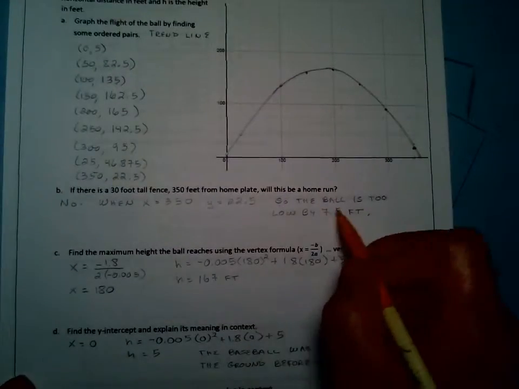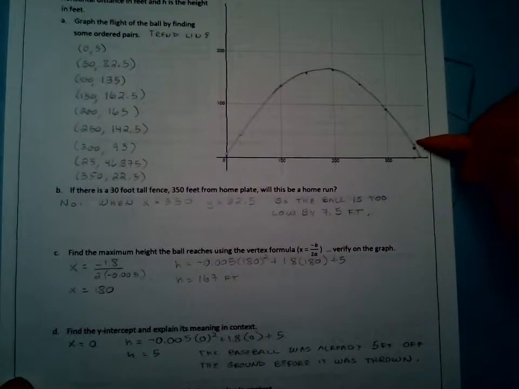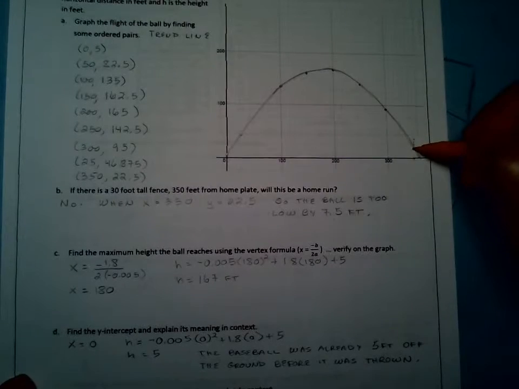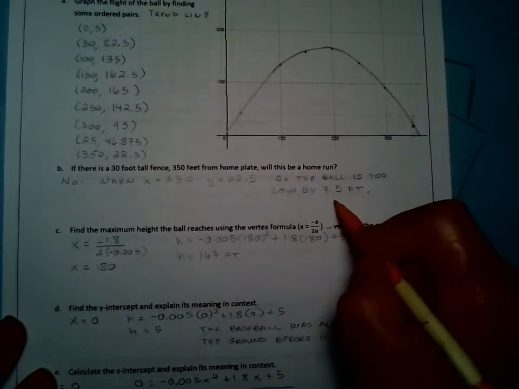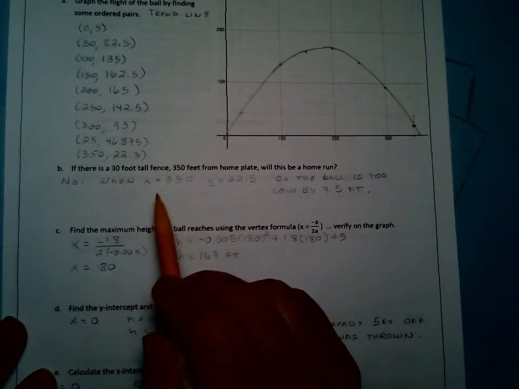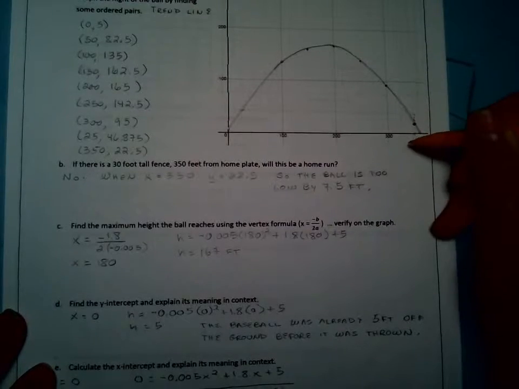The ball is too low by 7.5 feet. Here's 30 feet about right there, and I know that this is 22.5. Okay, so it needs to be like 7.5 feet higher if it's going to make it to the 350 mark, or at least clear the 30-foot wall at the 350 mark.